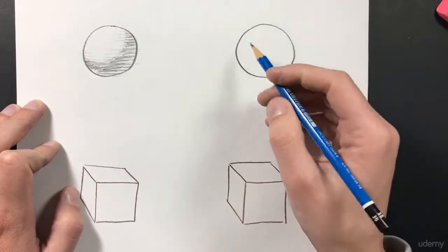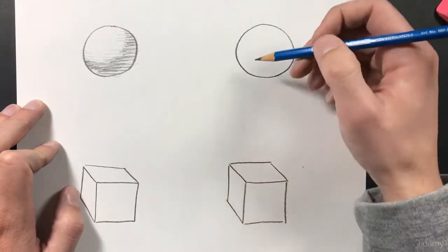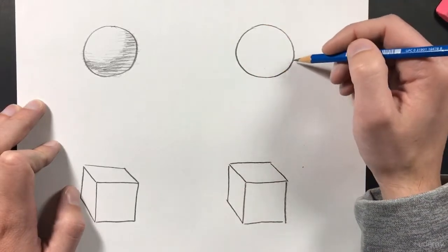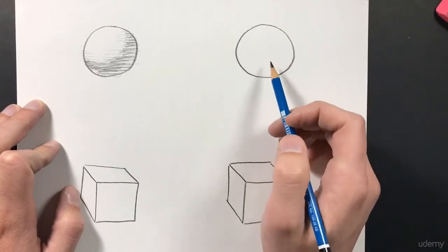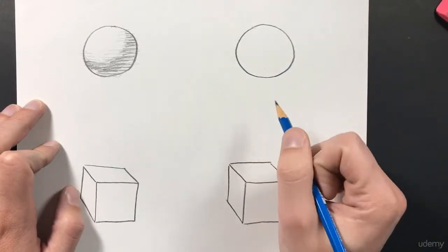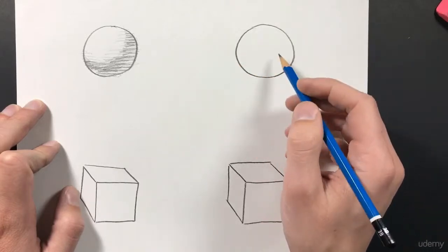Well, cross-contour lines are just lines that go along the surface of your actual object. Because this is a sphere, we wouldn't have straight lines going across. Otherwise, that would make it a flat surface, or at least it would look more flat. So we want to add in our contouring lines, but we want them to go along with the form.